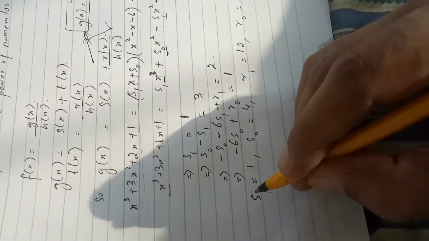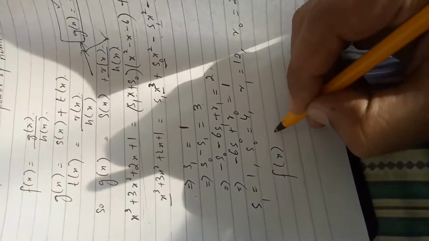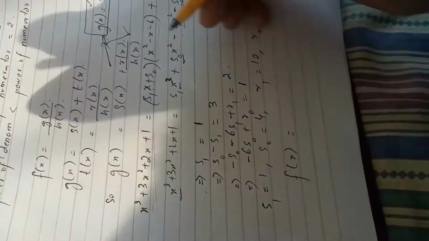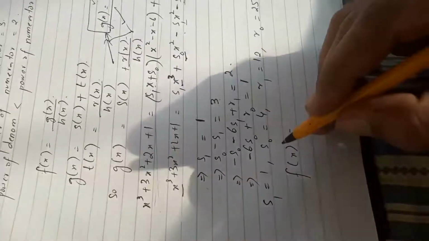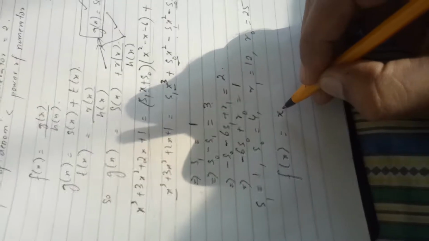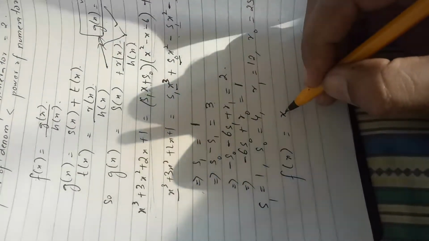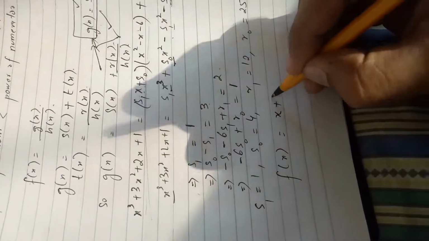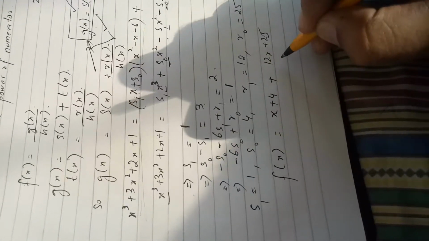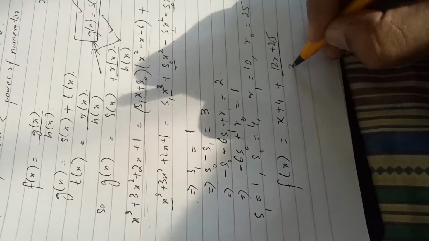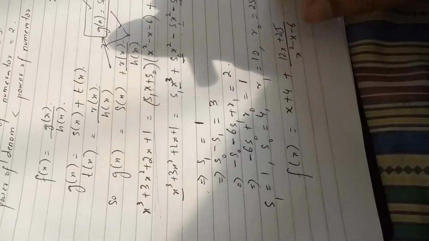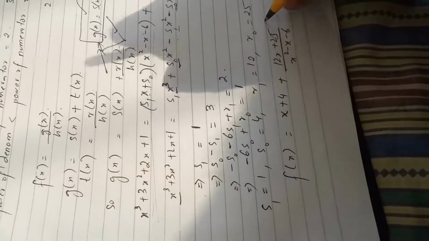So f(x) is equal to, we can write it like this: x plus 4 plus (12x plus 25) divided by x squared minus x minus 6. We can further decompose this one.